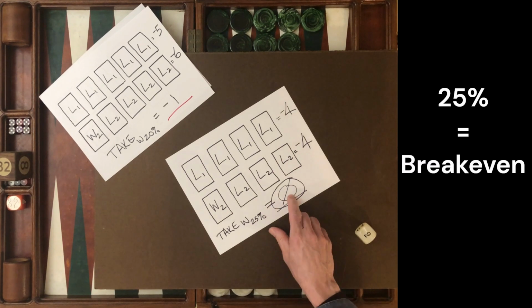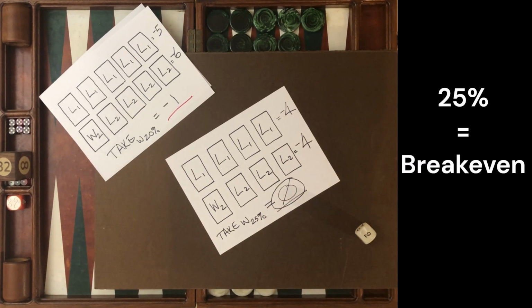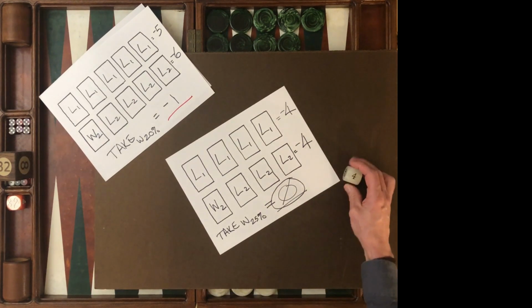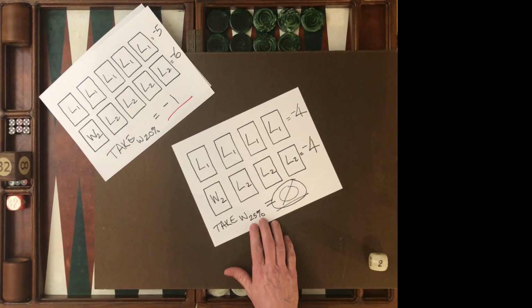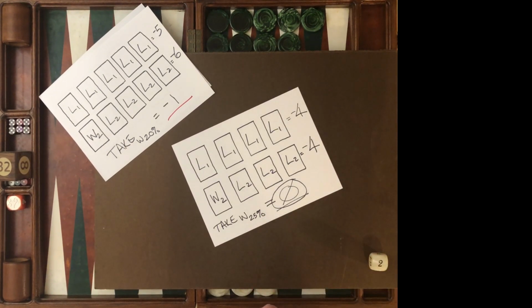And if it's exactly 0 equity, then you can take or drop. It's not a mistake. But owning the cube, if you get some good rolls, turn the game around, now you can cube to 4. And owning the cube has some value. And that's why it's not 25%. It's actually 24 or 23.5%, because owning the cube does have some value. But that's a subtlety.